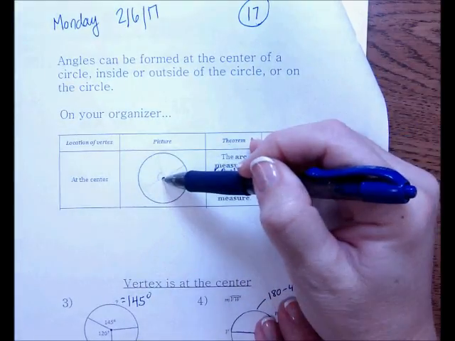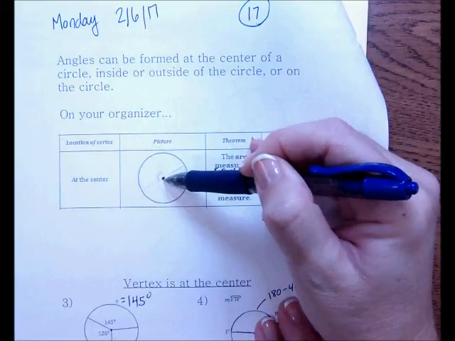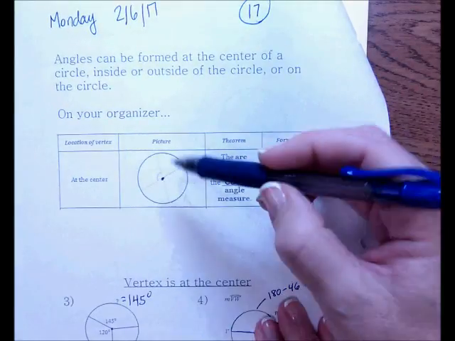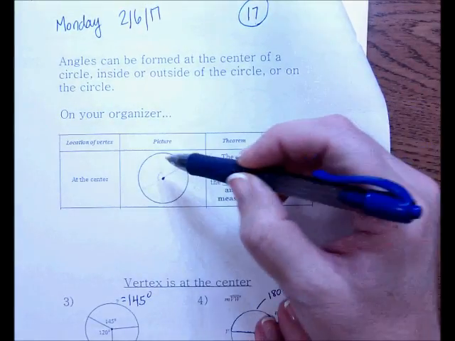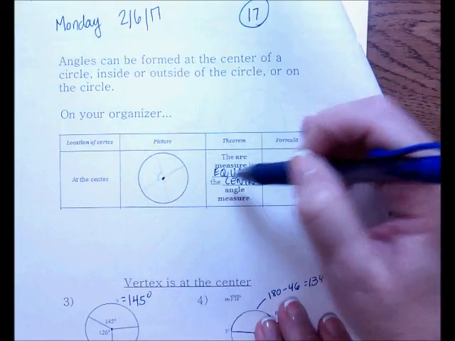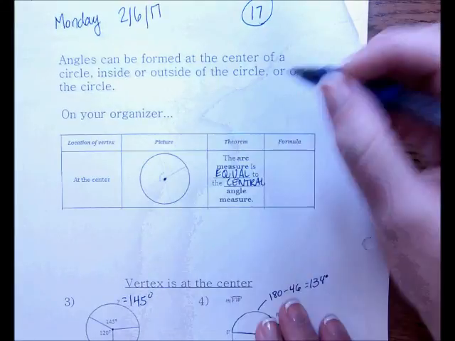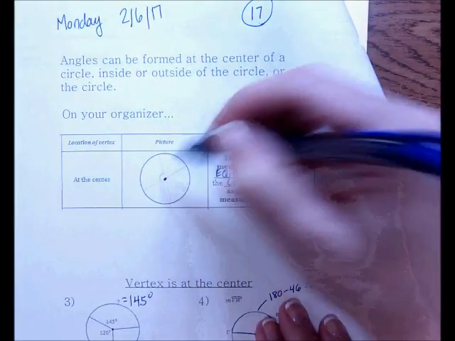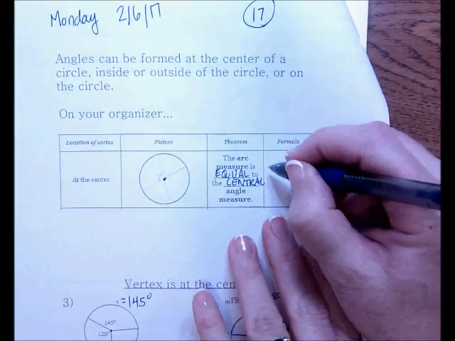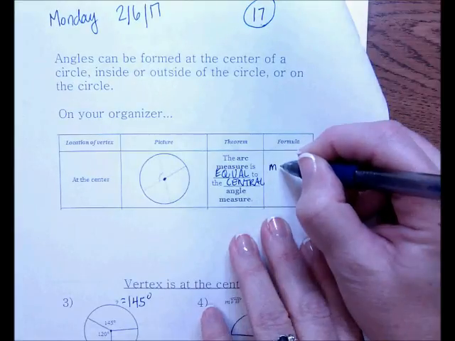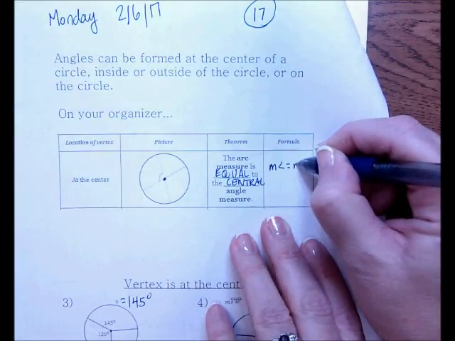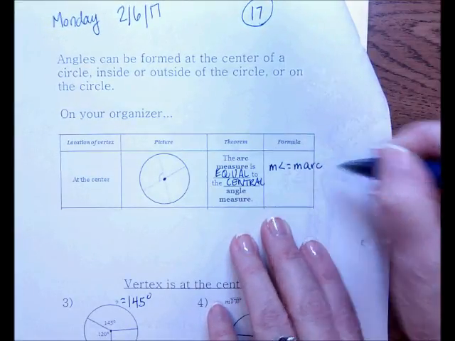So this one in particular has angles with a vertex at the center, and in this case it says the arc measure is equal to the central angle measure. So this is a central angle, the angle's vertex is at the center, and so it says the measure of the angle is equal to the measure of the arc.